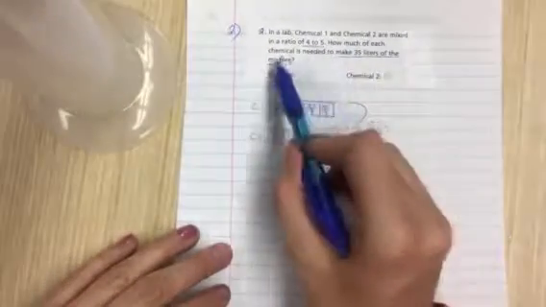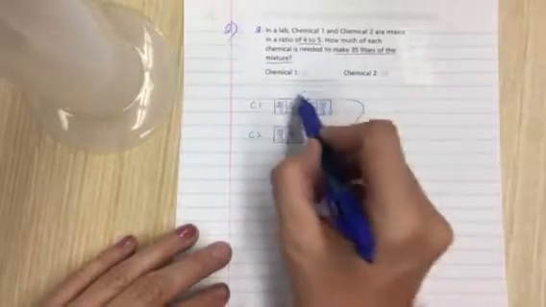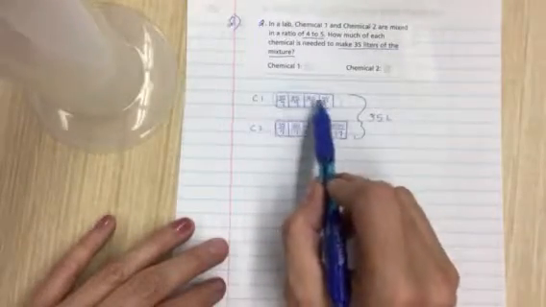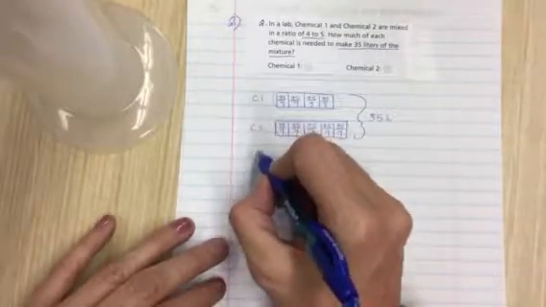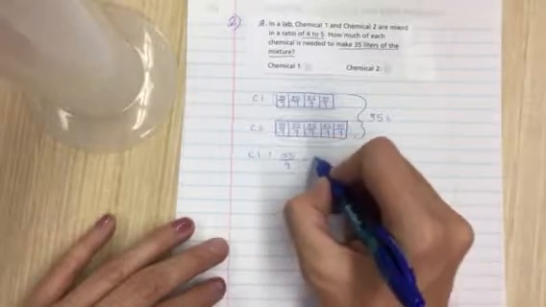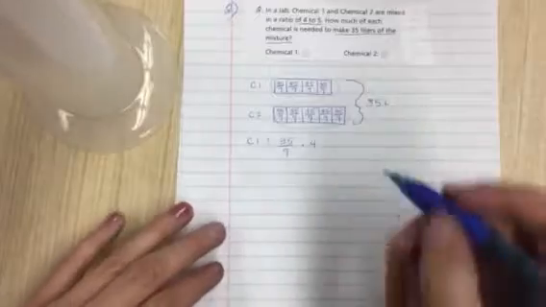Okay, so now going back to the question, how much of each chemical? They actually want me to find the total of chemical 1 and the total of chemical 2. So I'm going to take, there's 1, 2, 3, 4 parts for chemical 1. So I would take 35/9 times 4.